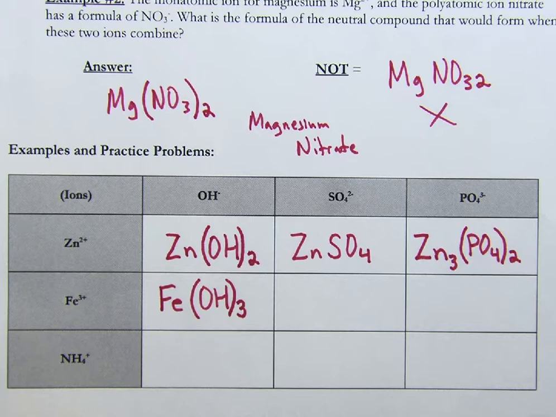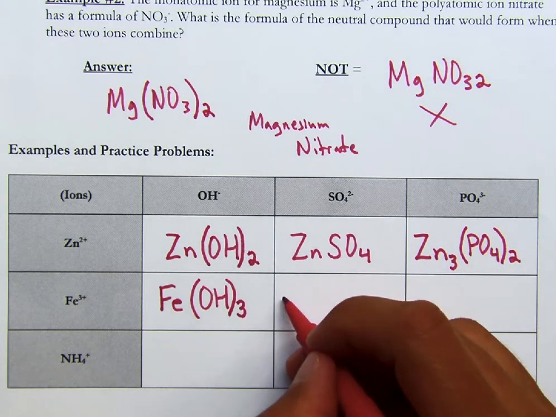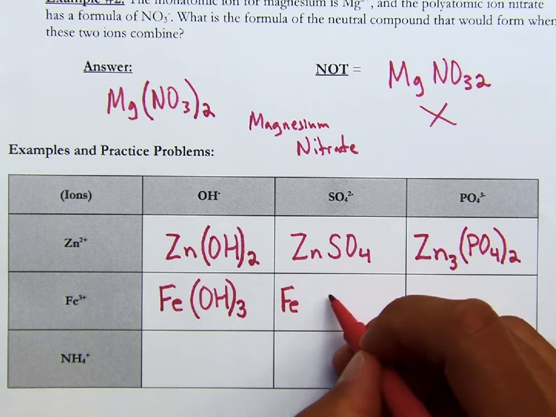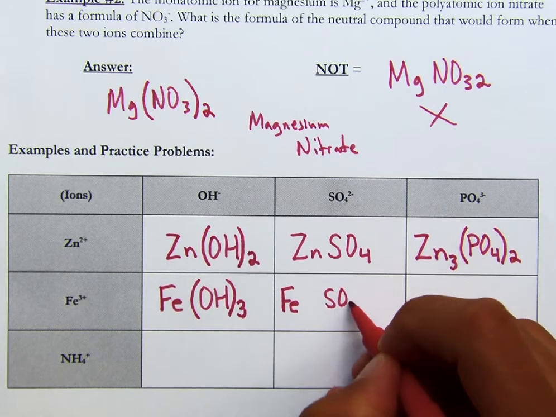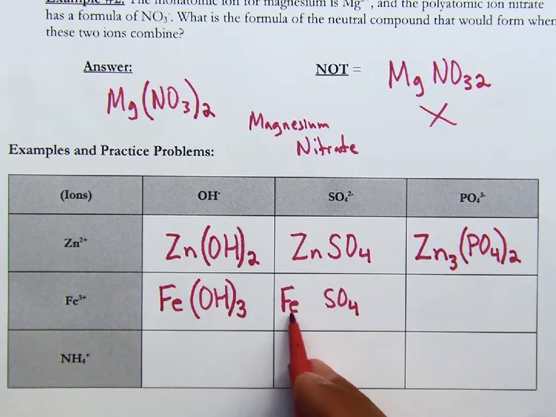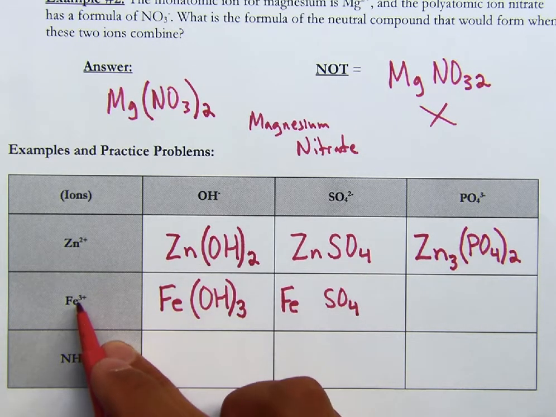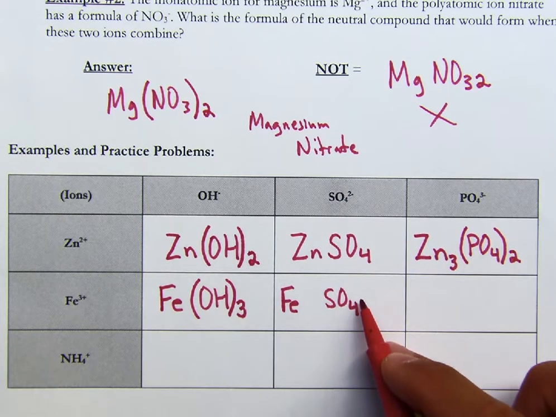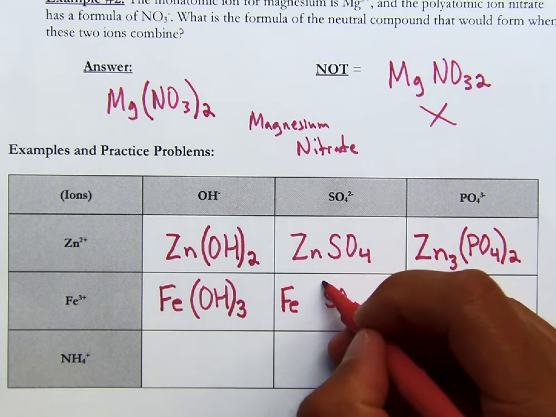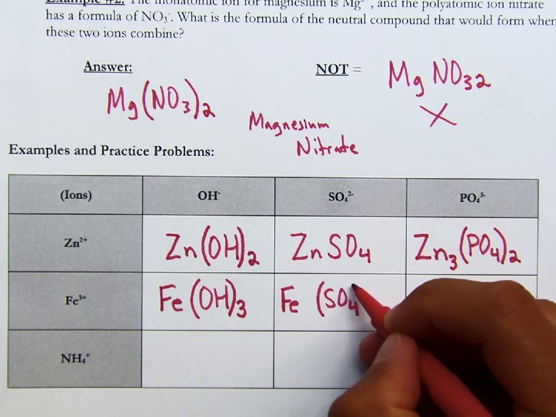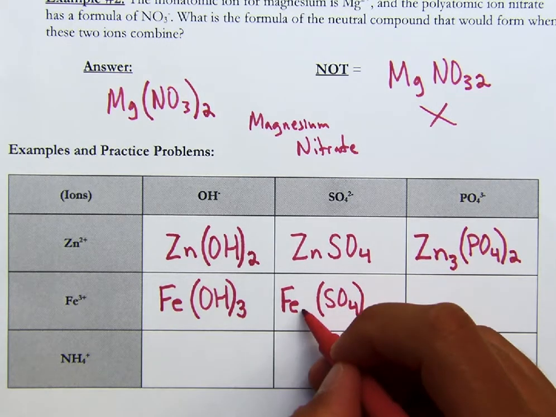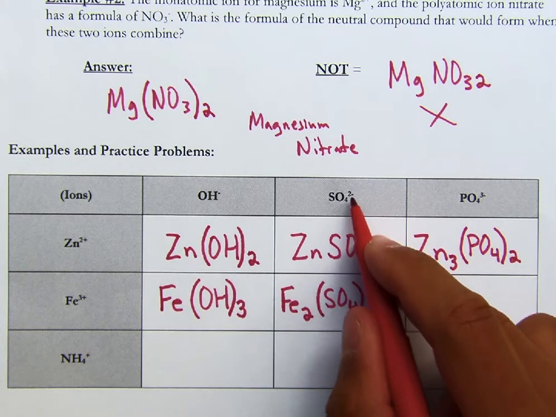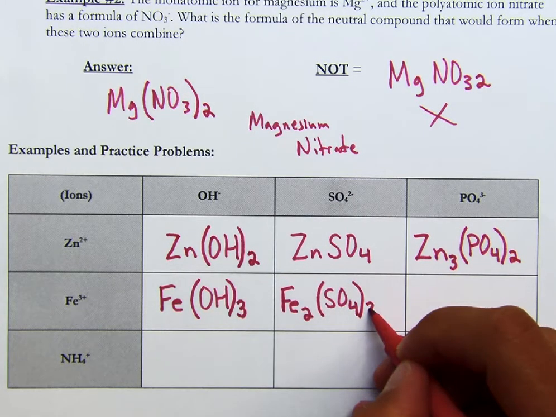This next one, it's sort of similar to this here. We have Fe, and then we have SO4. Iron is positive 3. Sulfate is minus 2. In order to form a neutral compound, I'm going to put this in parentheses. We need 2 of these. If I have 2 irons, that's positive 6. And if I have 3 sulfates, that's negative 6.